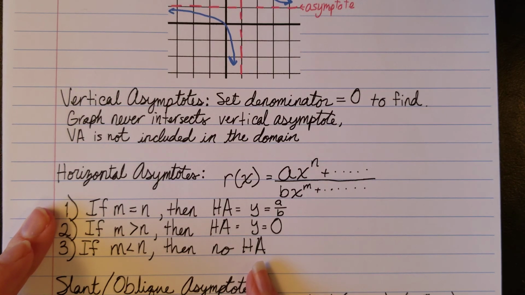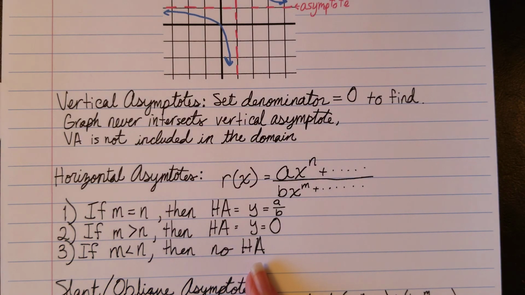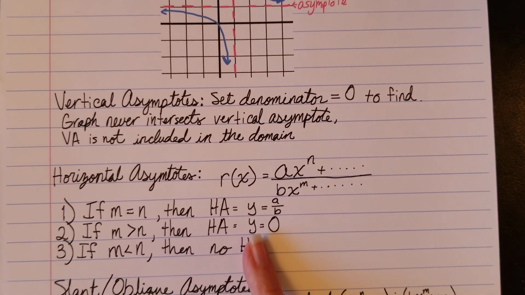And by the way, asymptotes are lines, so whenever they ask you what the asymptote is, you're answering with the equation of a line. If it's vertical, that's going to be x equals. If it's horizontal, that's going to be y equals.